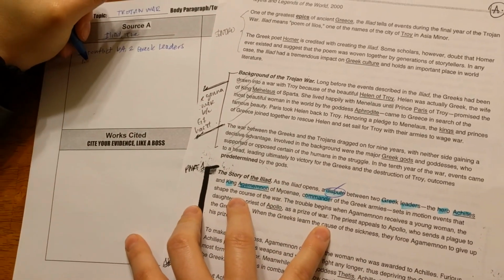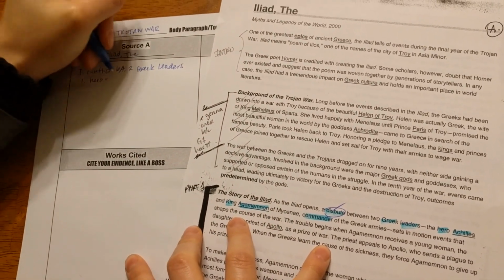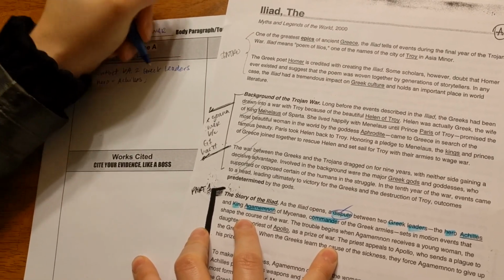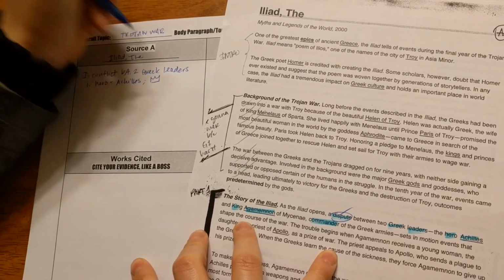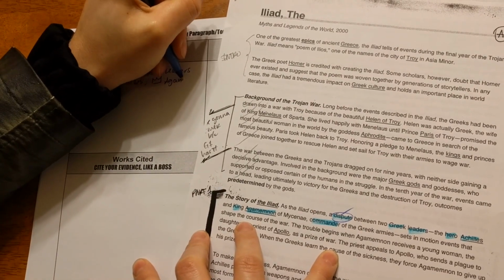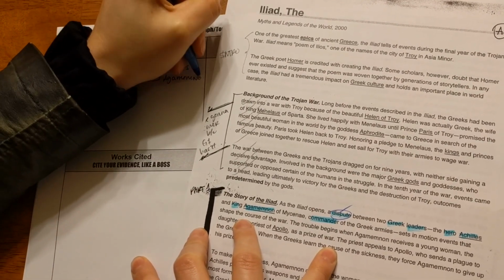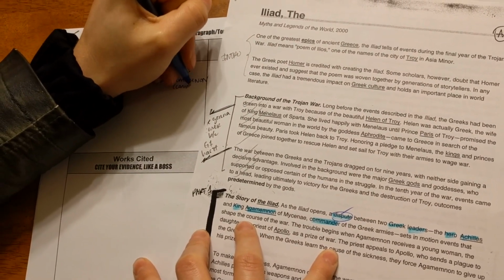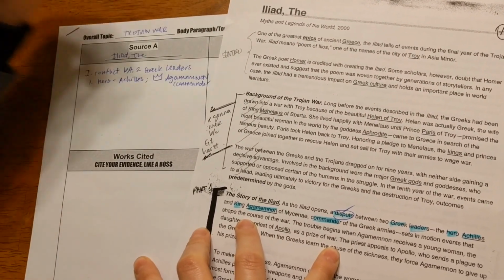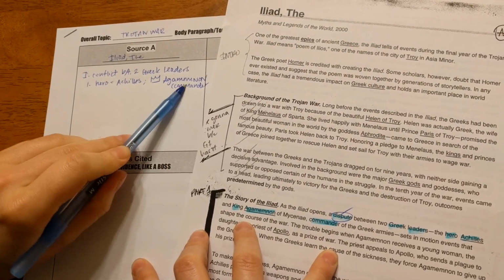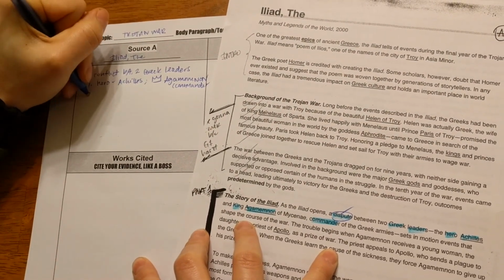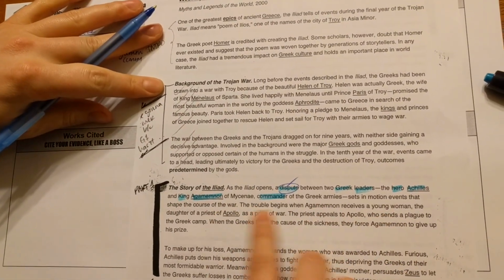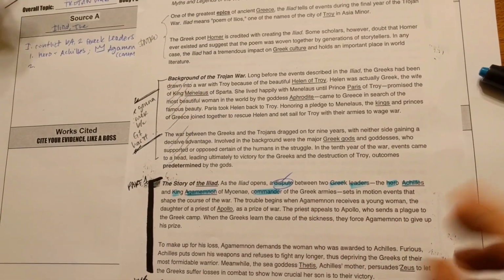Let's see. So I have hero Achilles and King Agamemnon. And I want to just say that he's a commander. So 1, 2, 3, 4. I've got my 4 words for that line, so I can move on. And I've also captured everything from my first sentence. I'm going to go on and hit sentence 2.